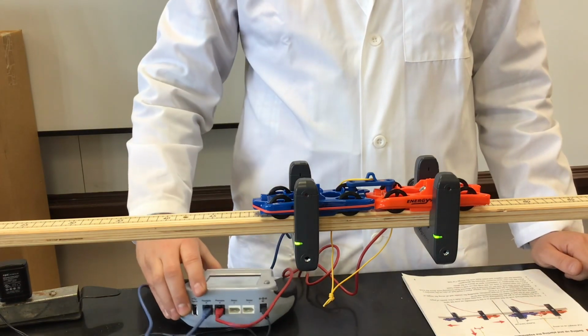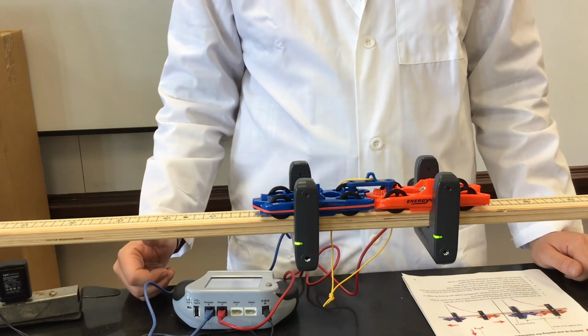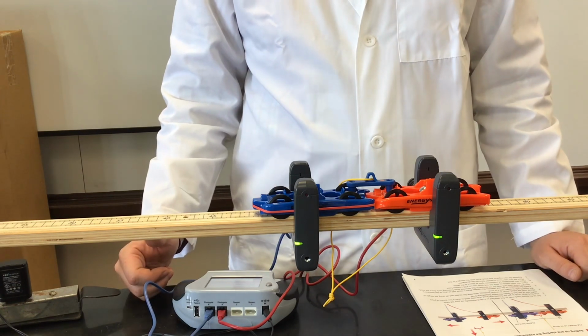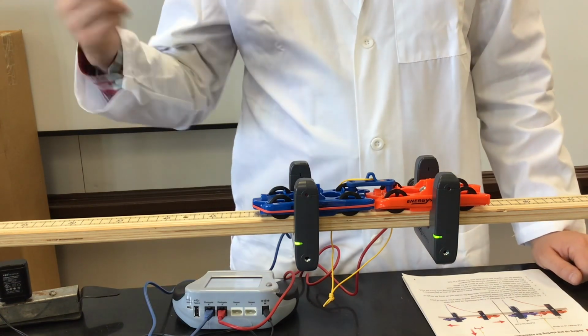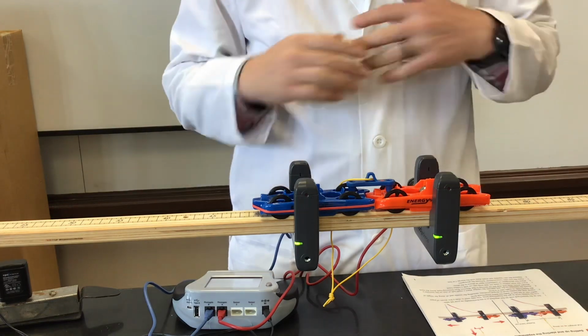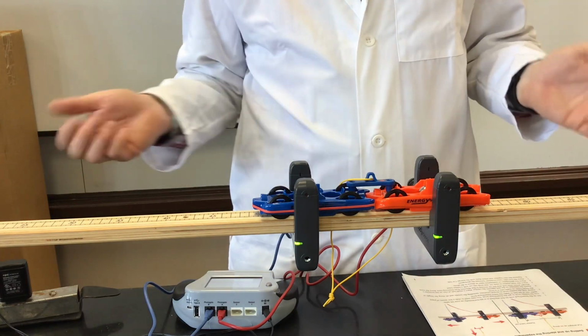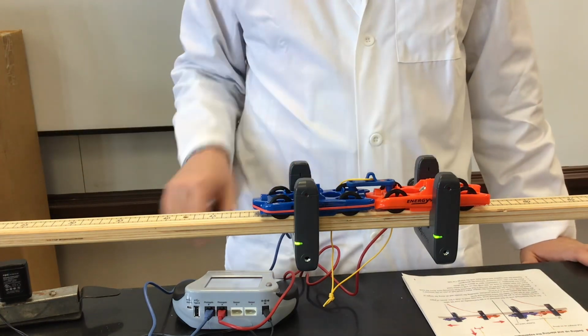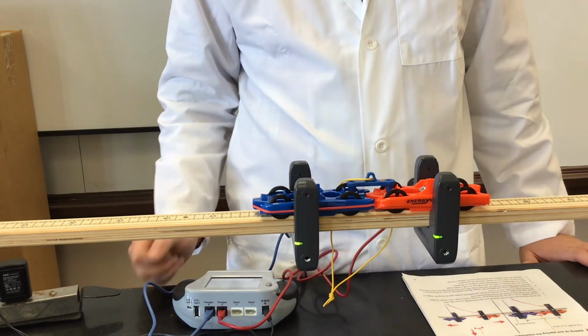On your actual data collector, make sure it's on CPO timer mode. The data on there, you're going to have your time A, time B, time AB. We don't need to worry about time AB for this because it's not one vehicle passing through both. So we're just going to use those first two.